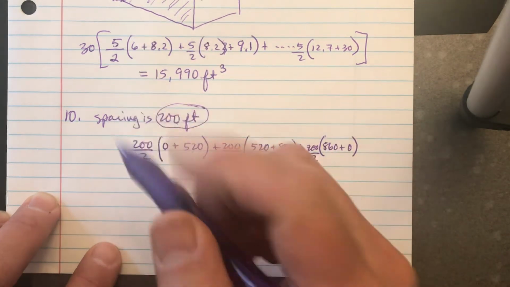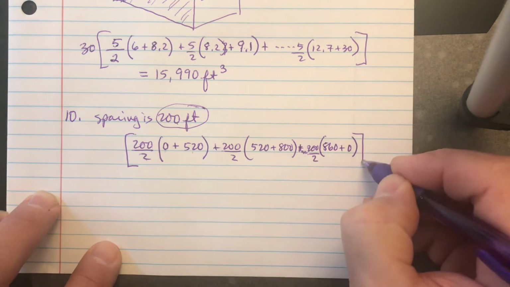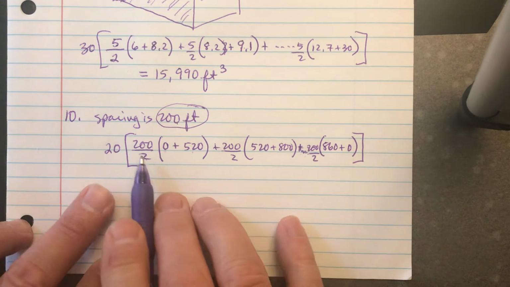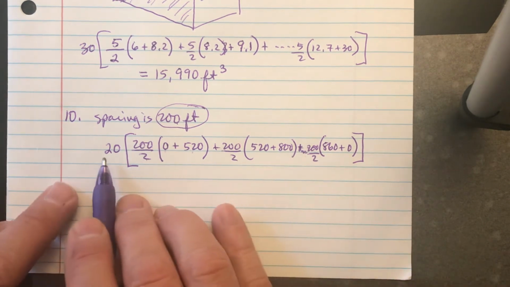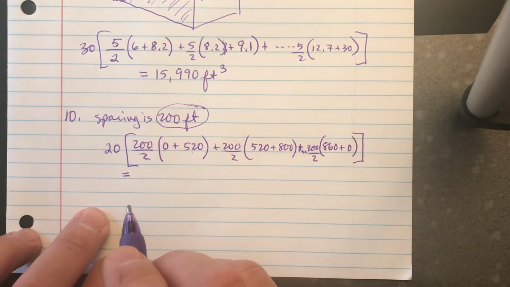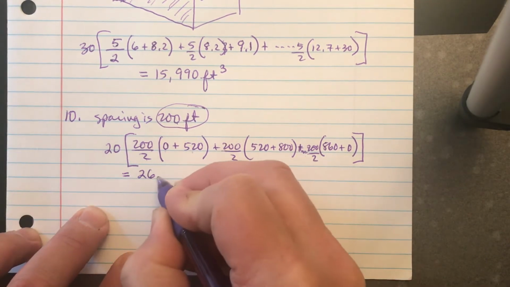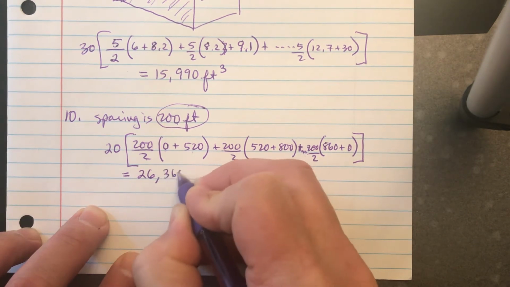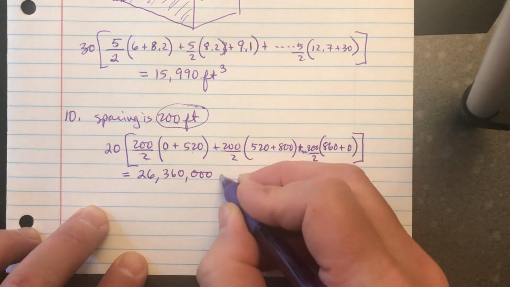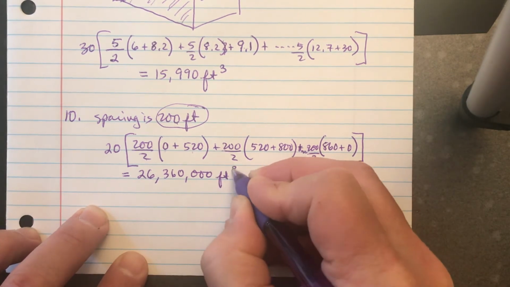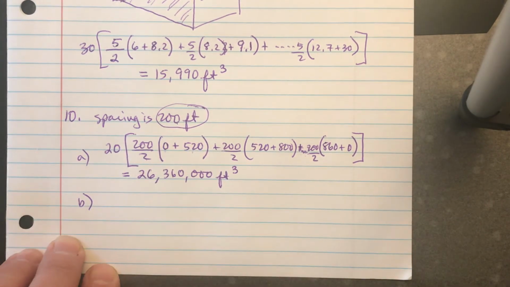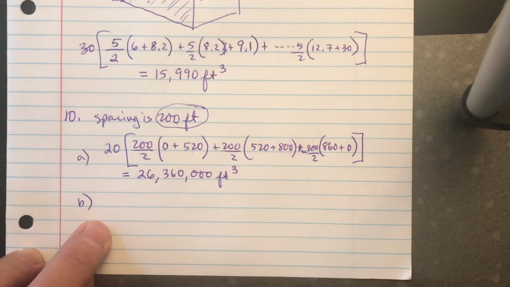But similar to the last problem, it tells us that the average depth of this pond is 20 feet. So now here we have an area. We're measuring it by a depth of 20, and so now we end up getting our volume, which is 26,360,000 cubic feet.